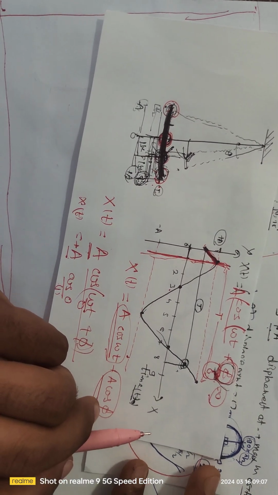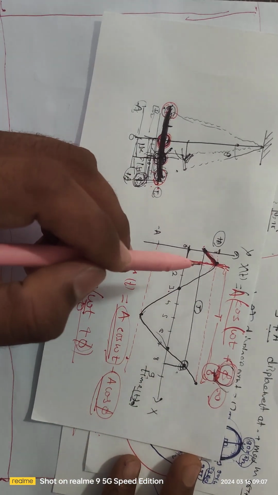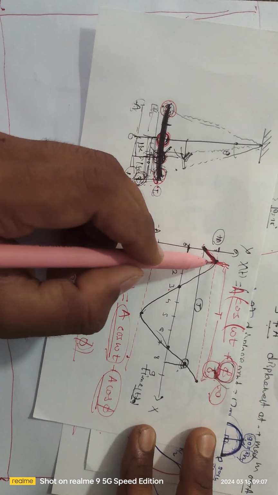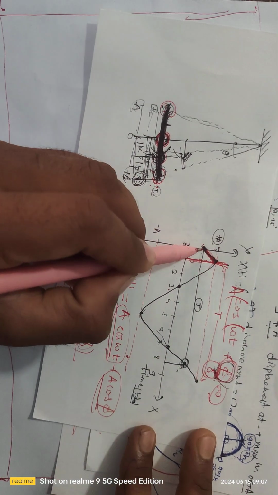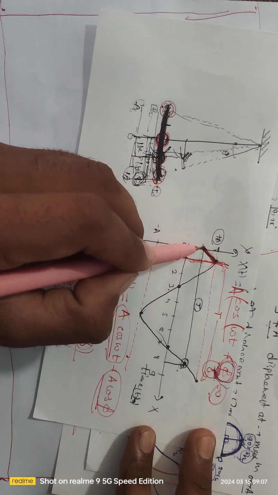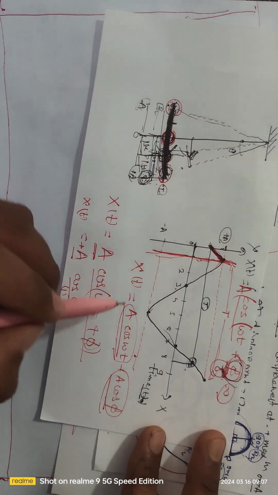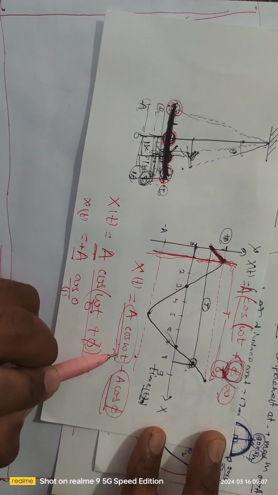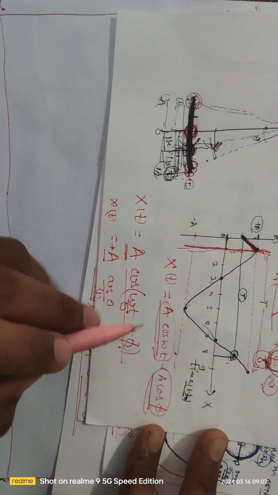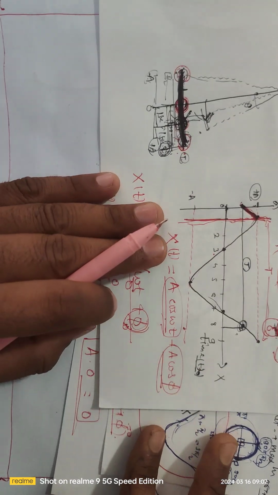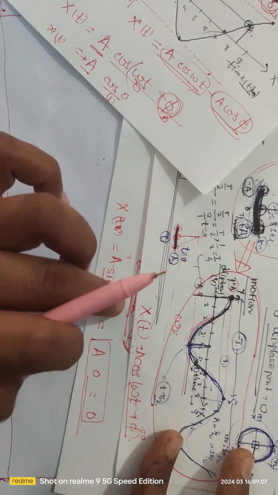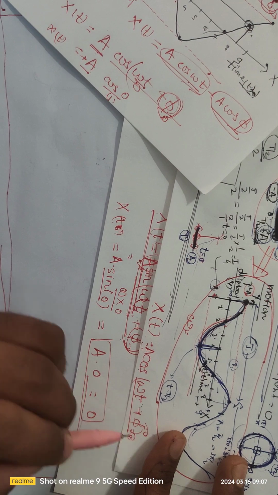So in this graphical representation it is a full sine or cos function plus some additional function. So we can write it as a cos(omega t plus phi), and here the phi term will have some value. Except this, in both the other cases the phi term will become 0.